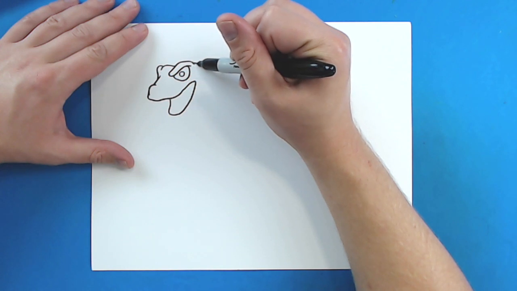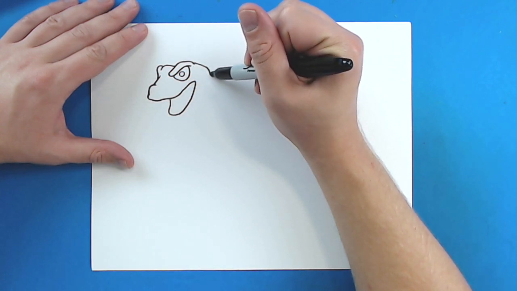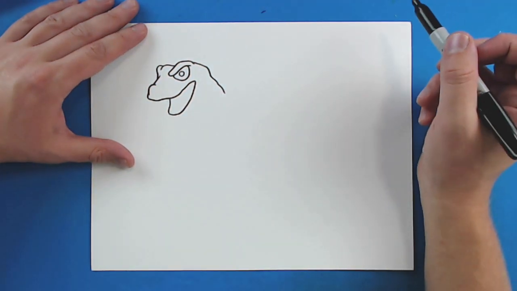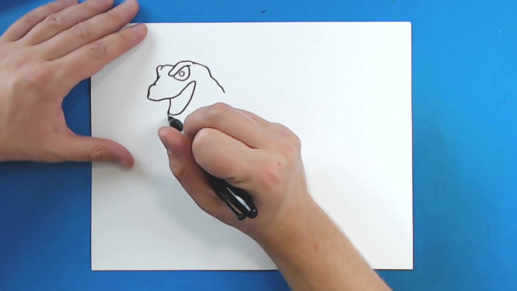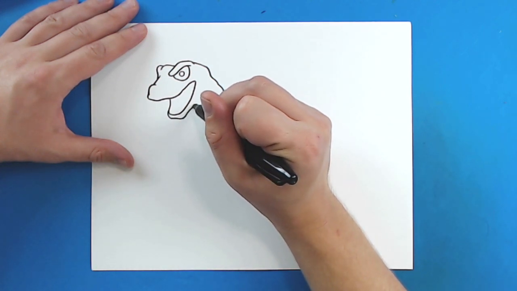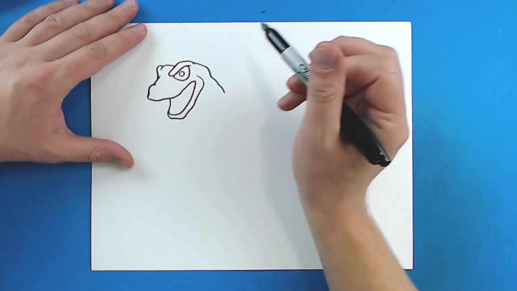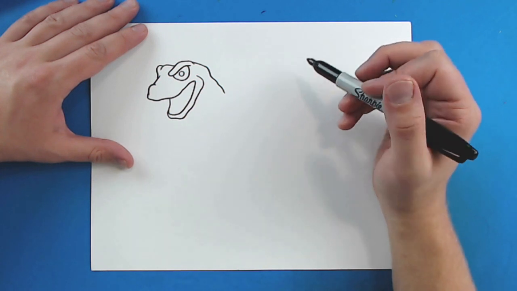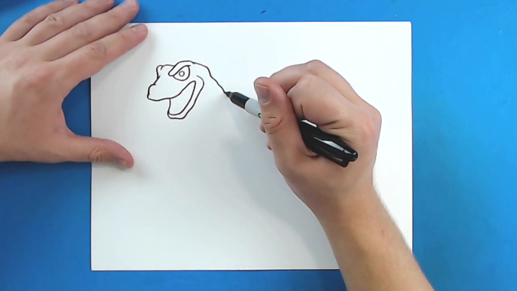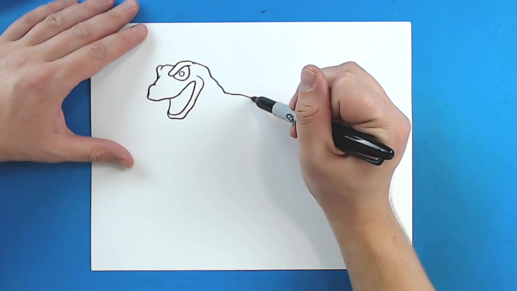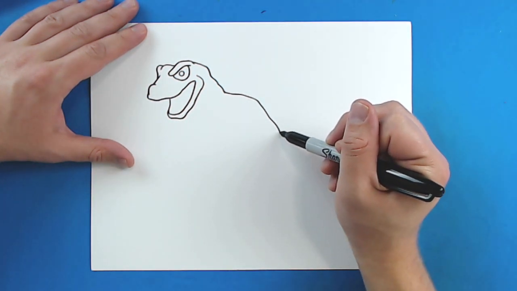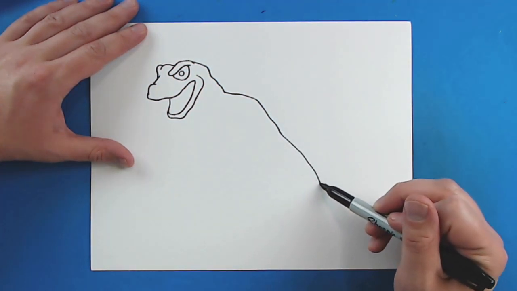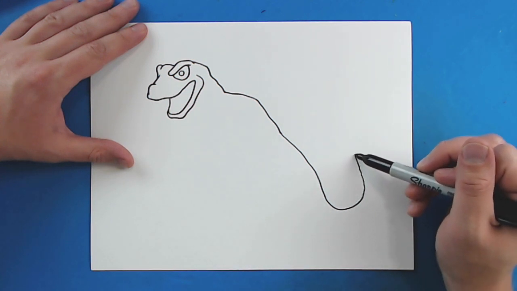Now I'm going to take this and curve this down and then go around like this. And then over here, I'm going to draw a line that goes around the mouth, and then it's going to come up like this. Then I'm going to take this line and draw it back here like this, and then go down. And then I'm going to bring this line all the way around, and then curve it up like this.